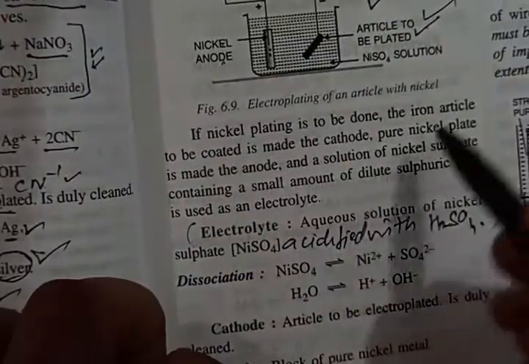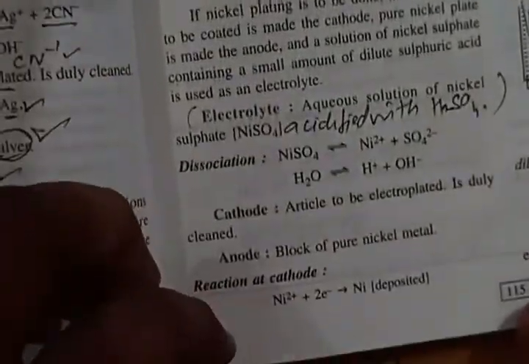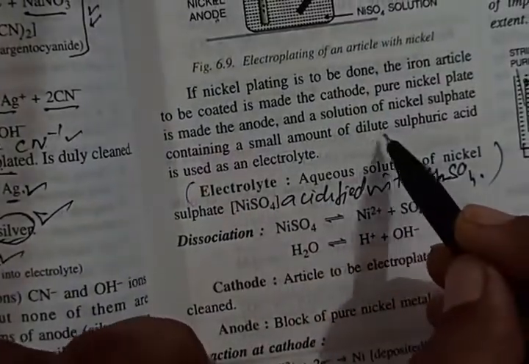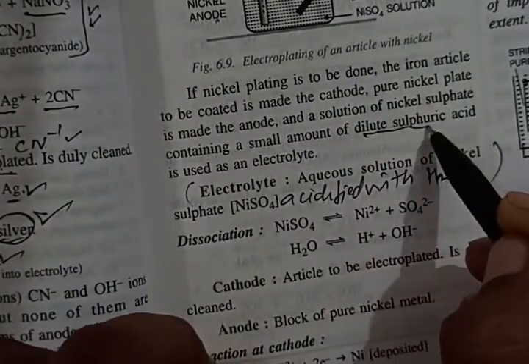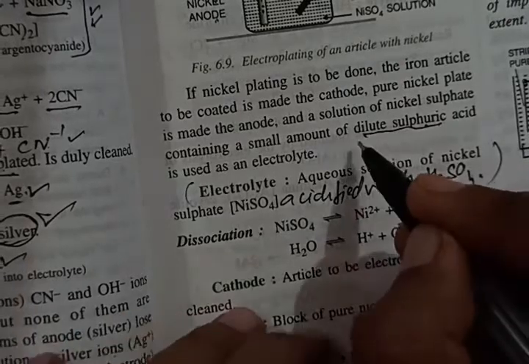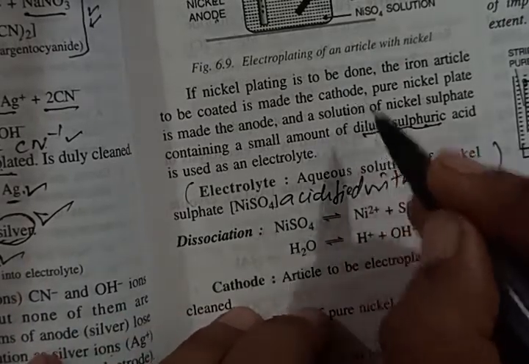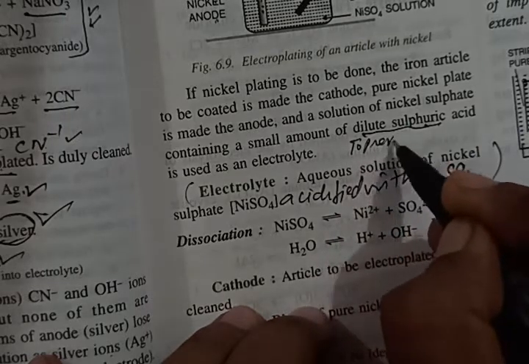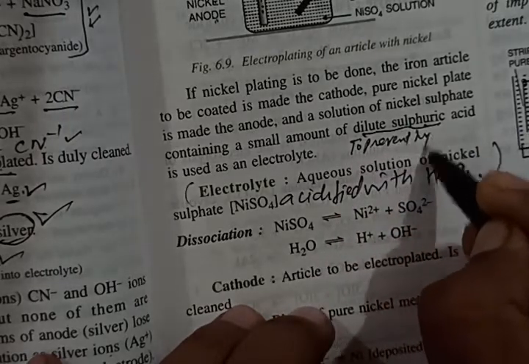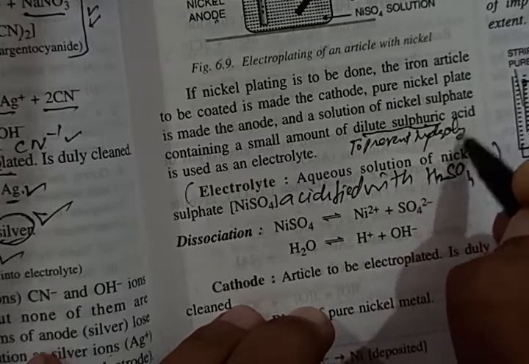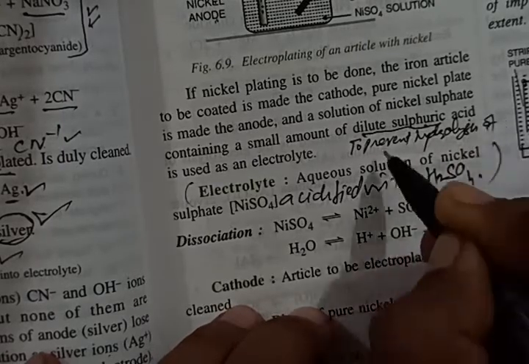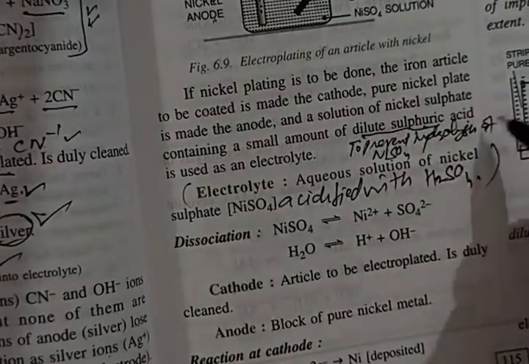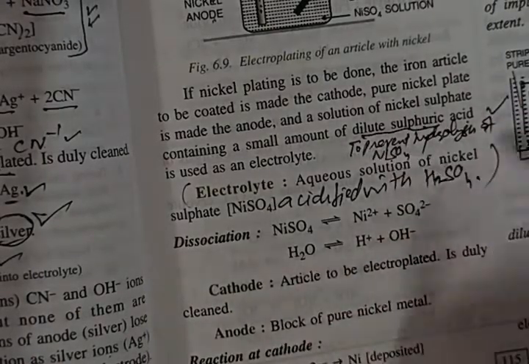Okay, so this is what is mentioned here. Now come to why sulfuric acid is added. Two reasons are there for adding acid. One, to increase conductivity of the solution here. Secondly, the main reason is to prevent hydrolysis of nickel sulfate. That is why sulfuric acid is added. This is not mentioned in your books, you note down.